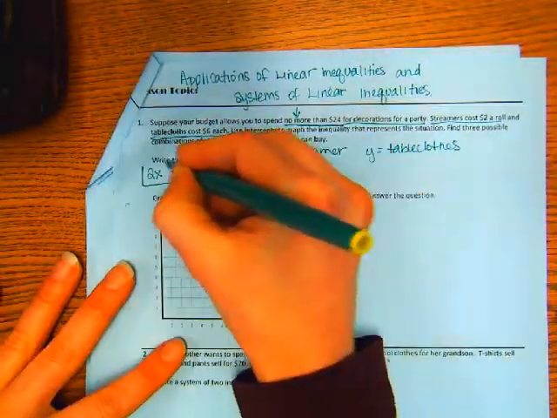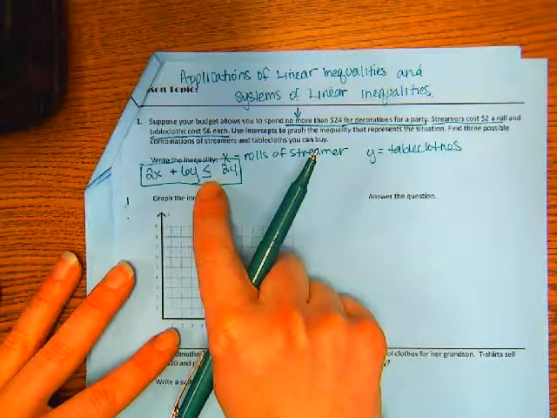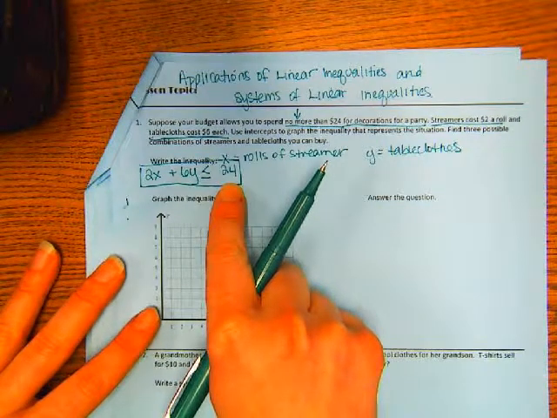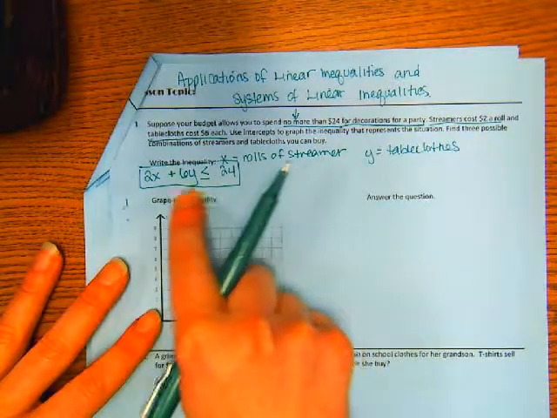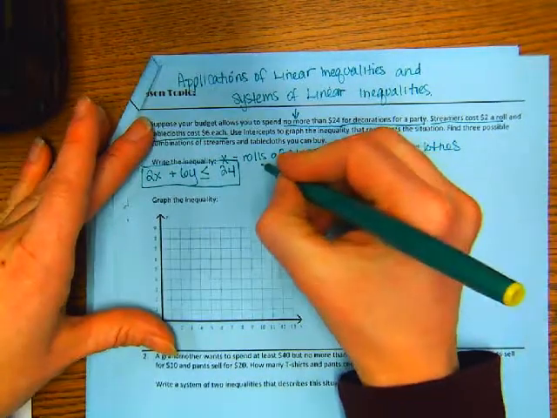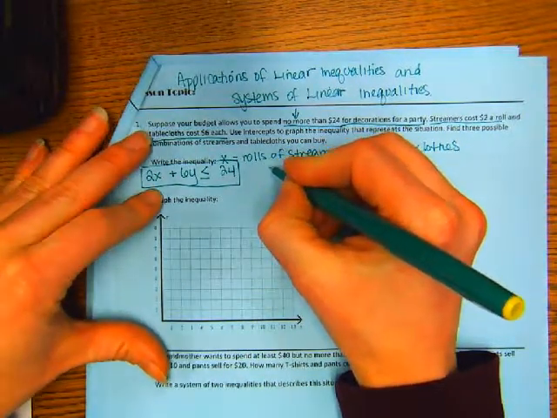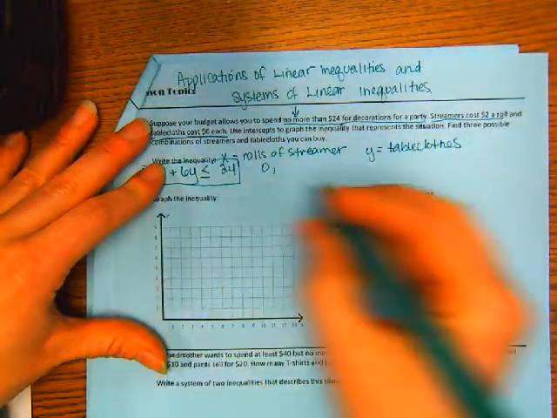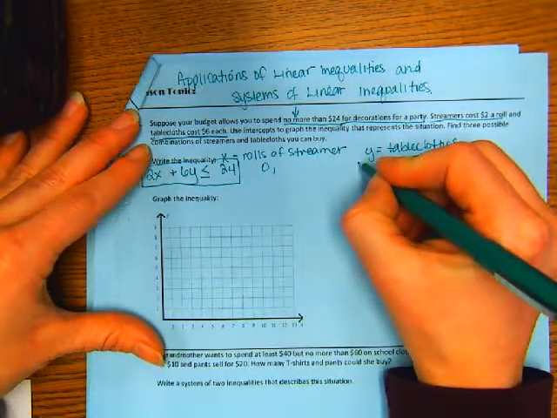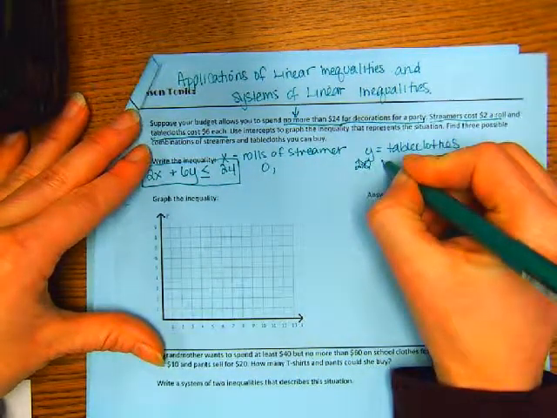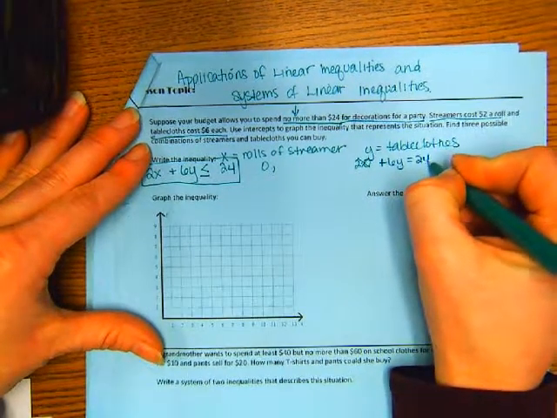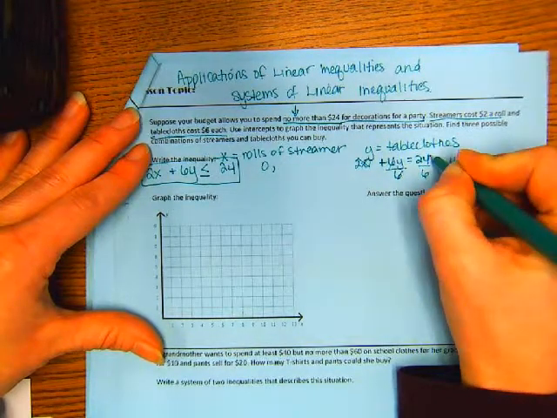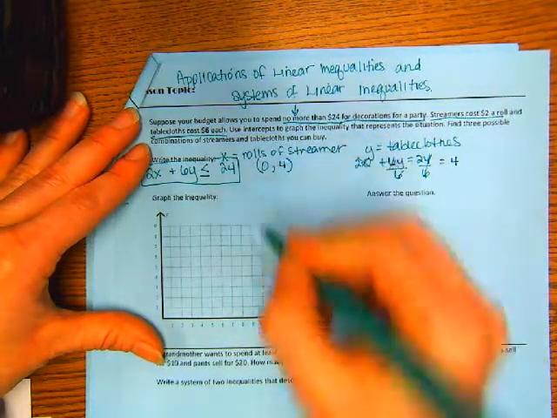Okay, so to find the intercepts, as we noted before, we're going to graph this like it is the line equal to 24, and then we're going to shade to indicate where I can spend. So to find the y-intercept, I put 0 in for X. When I do that, I get 6Y equals 24. So I'm going to do that work over here. 2 times 0 goes away. 6 times Y equals 24. I divide by 6. So Y equals 4.